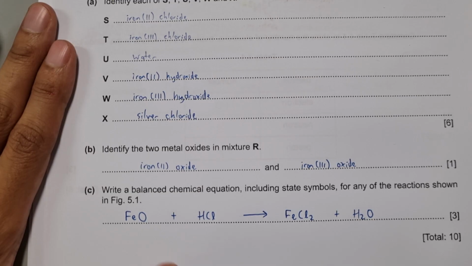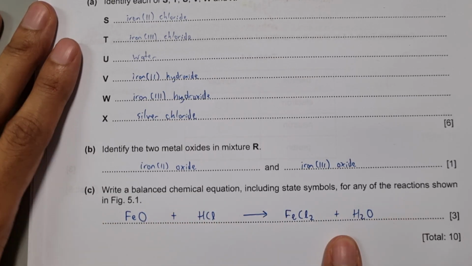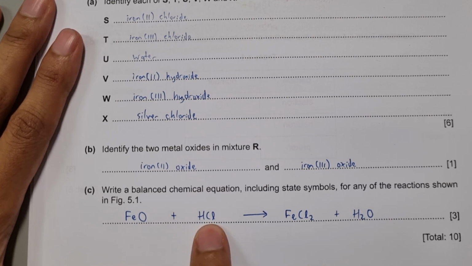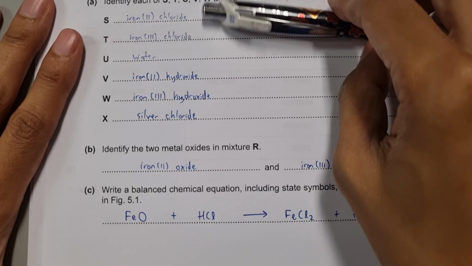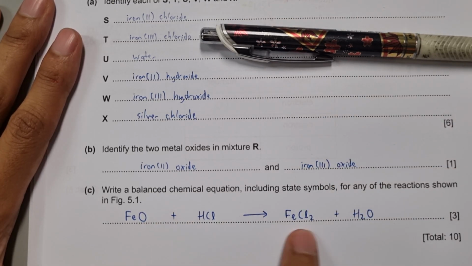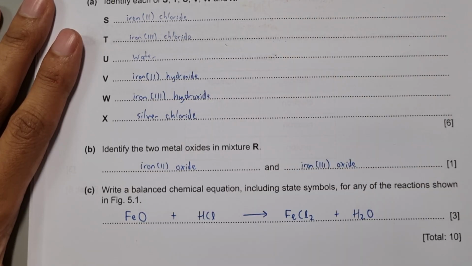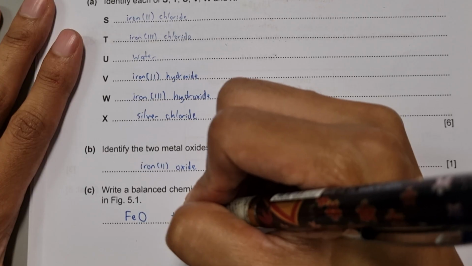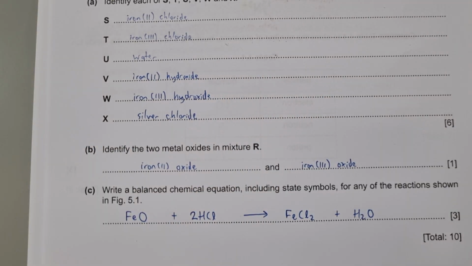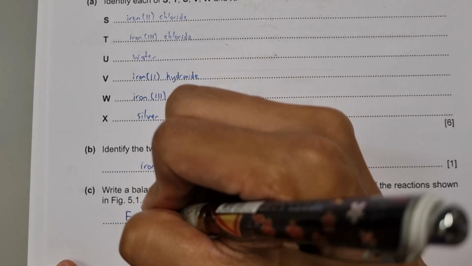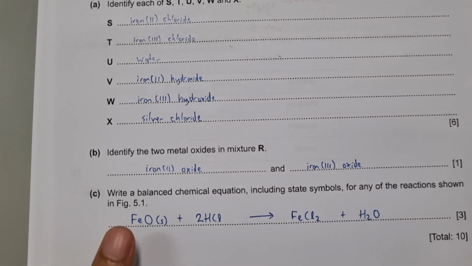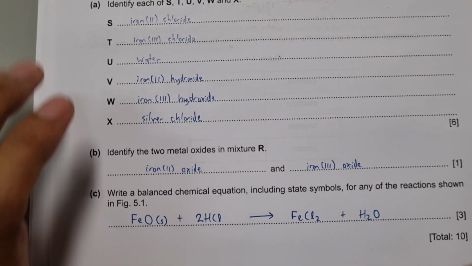Okay, as you can see, I leave space before and after each substance, because I will need to write the state symbols and also to balance. So 1 iron, 1 oxygen, 2 hydrogen on the left side and 2 chlorine on the right side, so I require 2 hydrochloric acid. Metal oxides are ionic, so they have a high melting point, so solid.